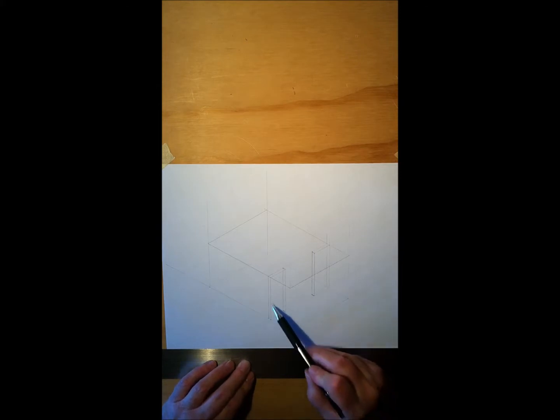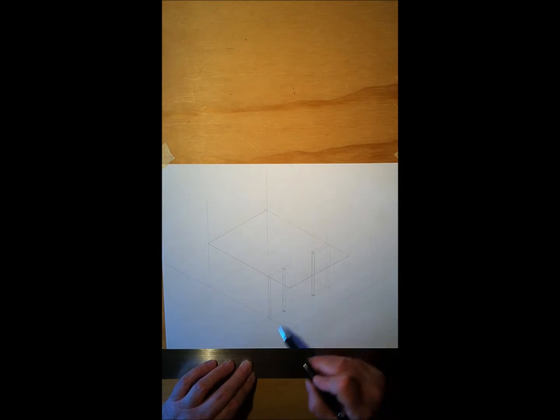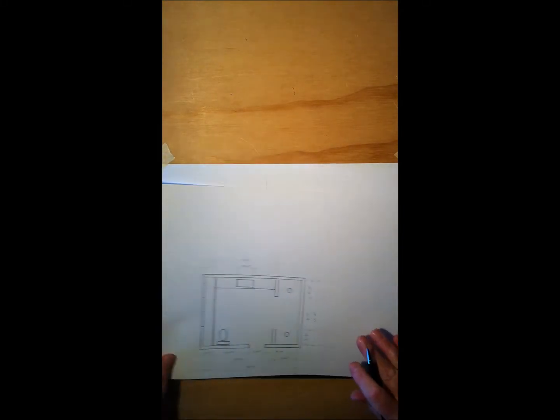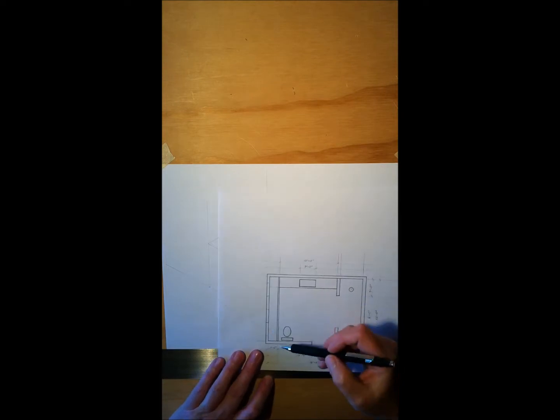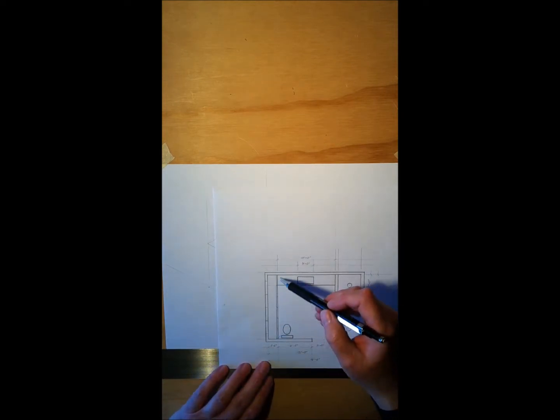So you can see here's one of our wing walls and here's the other wing wall. This is our shower area. Now, I want to go in and draw, put in my cabinets that are built in along this wall.